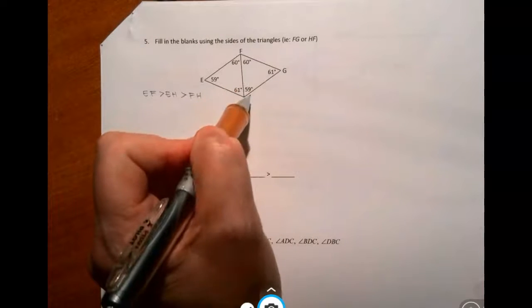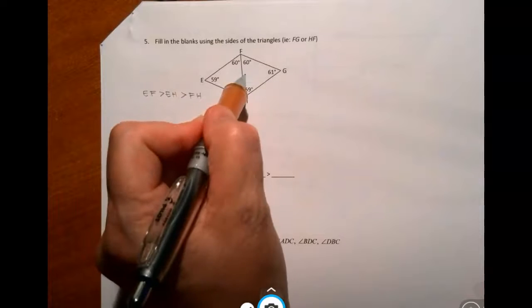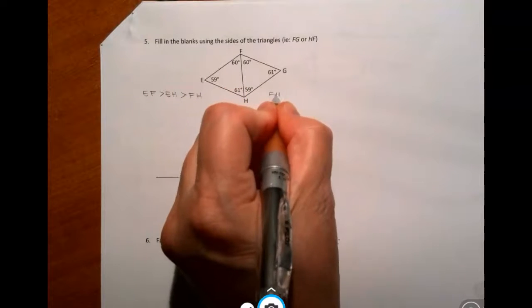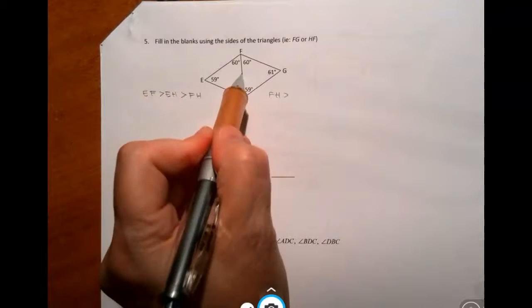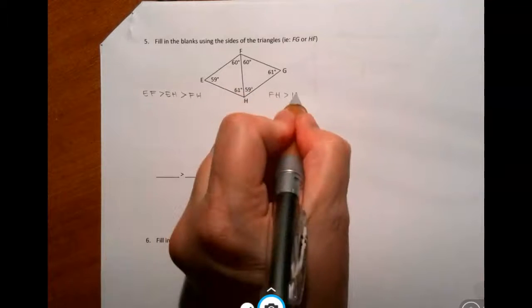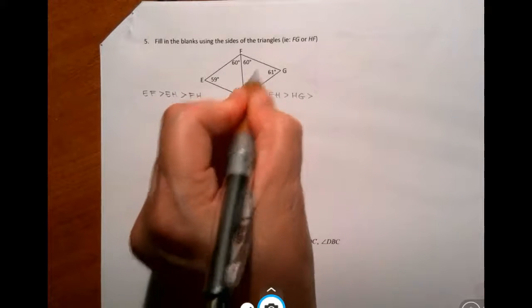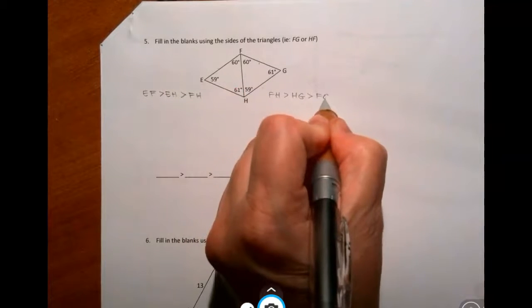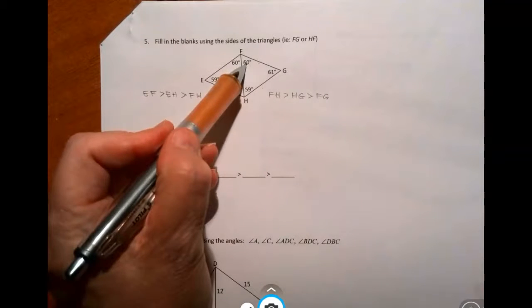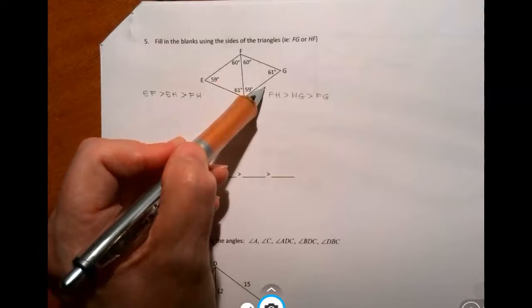I probably said right hand that entire time, but I hope you understand I was pointing to triangle EFH. And then on the right-hand side, I'm going to do the same thing. I'm going to find the largest side, which is FH. And I know that FH is bigger than HG, and I know that's bigger than FG. I'm really looking at the angles and taking the sides across from them, starting with the largest angle. The largest angle, take the side across from that. The next largest angle, take the side across from that. The smallest angle, take the side across from that.